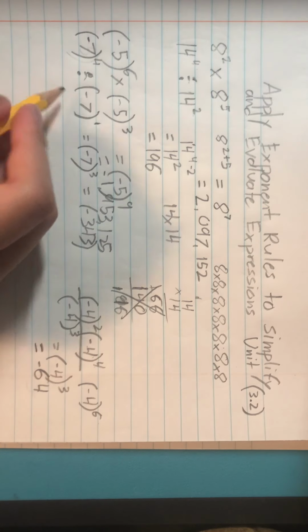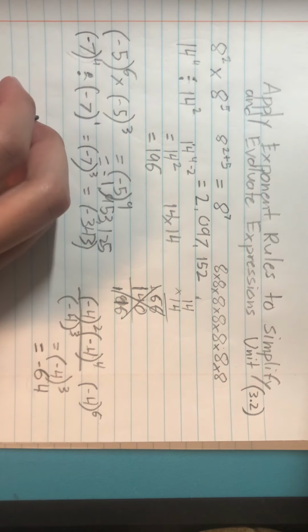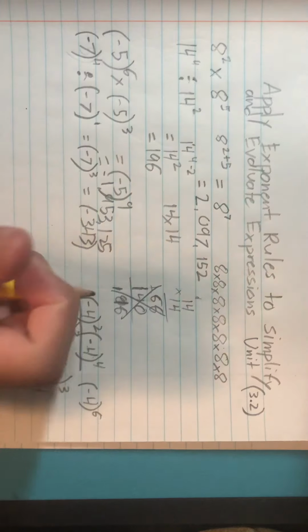I'll just do another example if you were to do it with repeated multiplication.